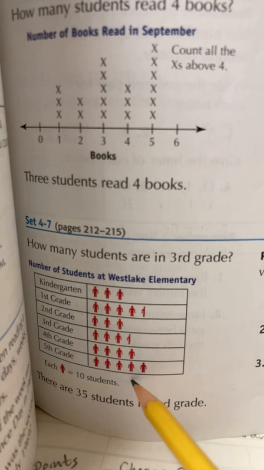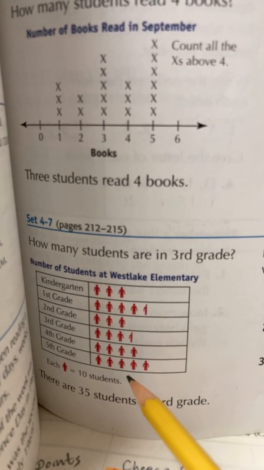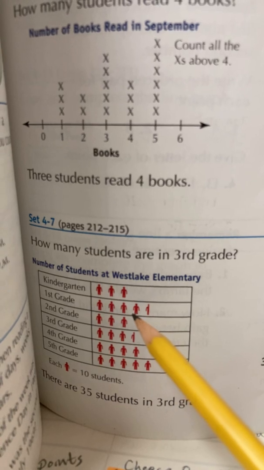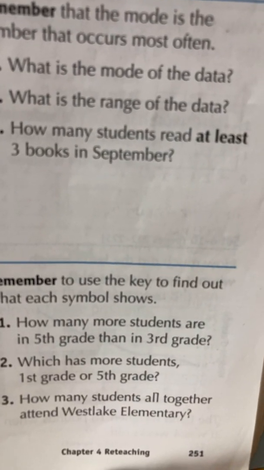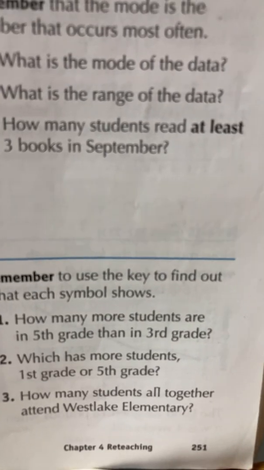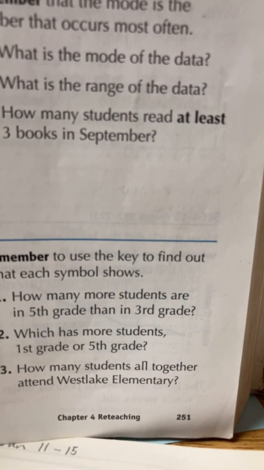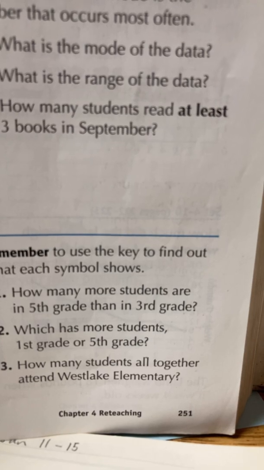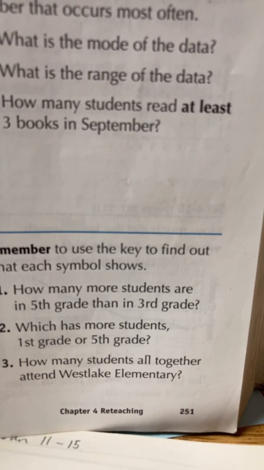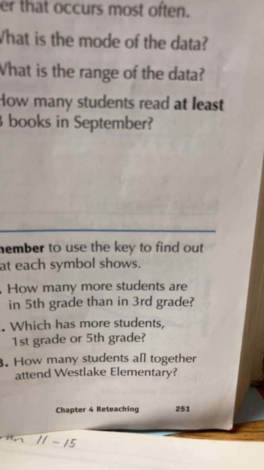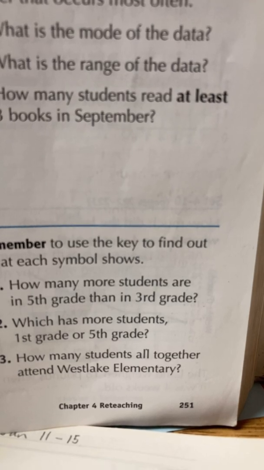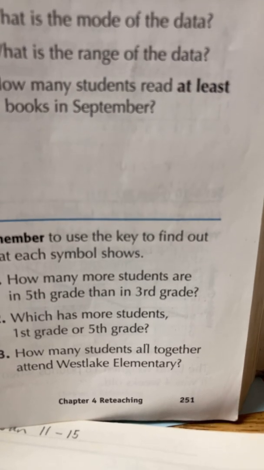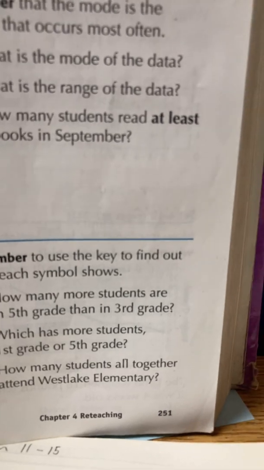Okay, 5th grade, that's 5 tens, that's 50. 1st grade, we have 4 tens, 40, plus the 5, 45. So 5th grade. Which has more students, 1st grade or 5th grade? It is 5th grade. Okay, number 3. How many students altogether attend Westlake Elementary? Altogether, what operation does that mean? If you said addition, you're correct. That's one of the key terms for knowing that's addition. Altogether always means that you're adding them all together.